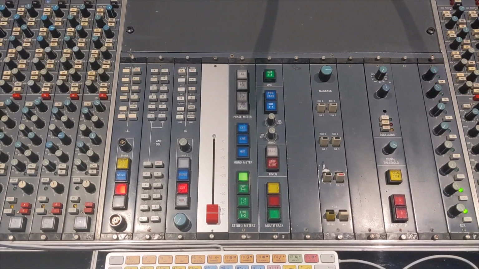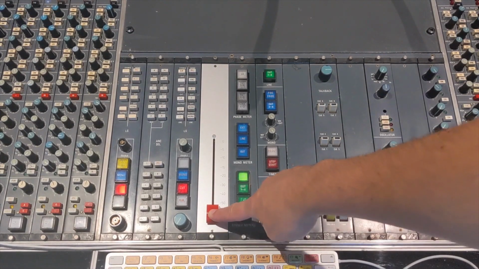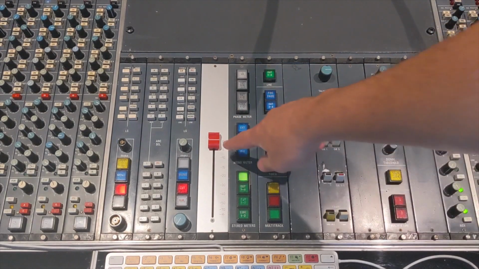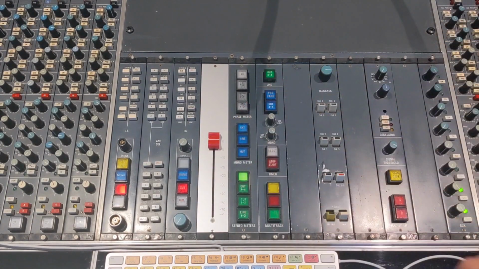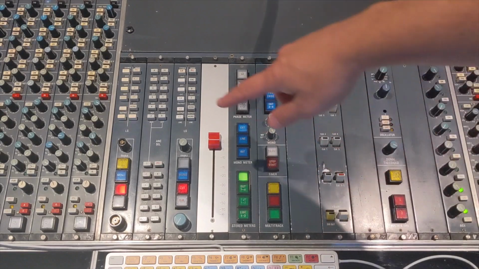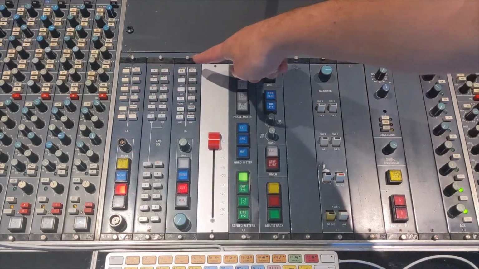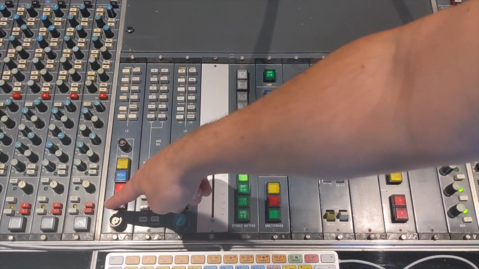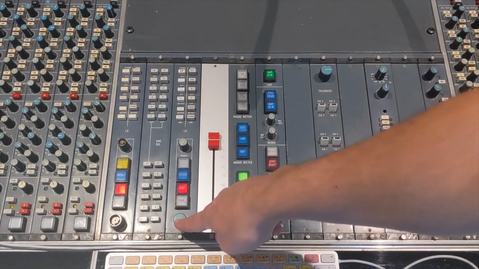If we then move over into the master section of the console, this red fader is output 1 and 2. So what we assigned the channel to, this is the master for that. We can then send that to either one of our 2 sets of speakers. Now, each set of speakers has got their own master section in the studio. So this one on the left is for the bigger custom-made speakers, and this one to the right is for the Adams.